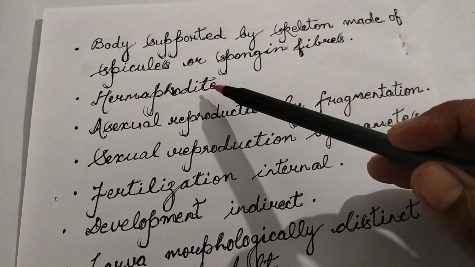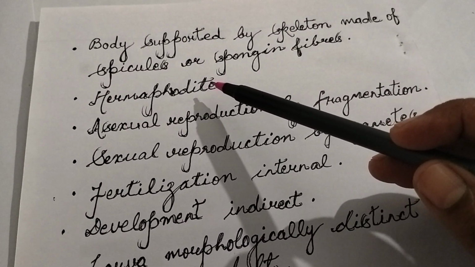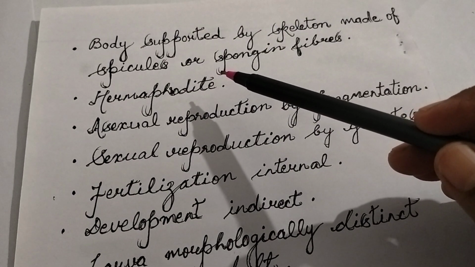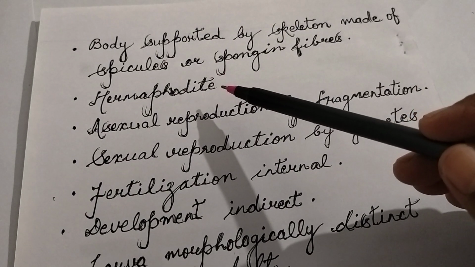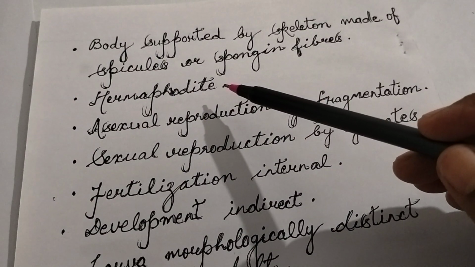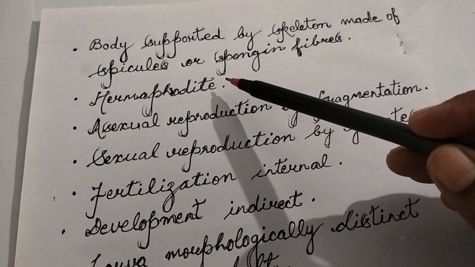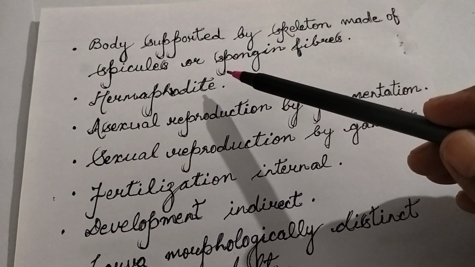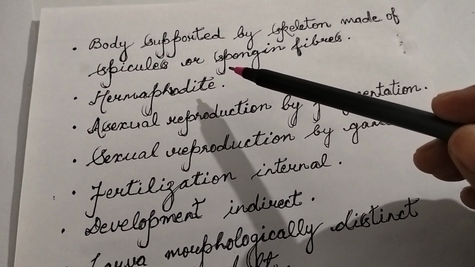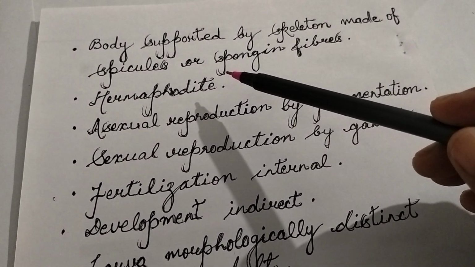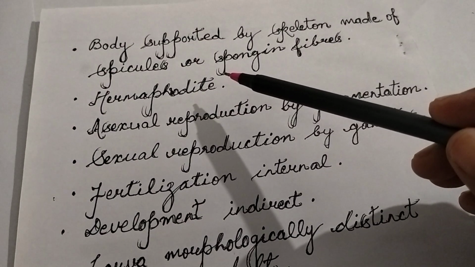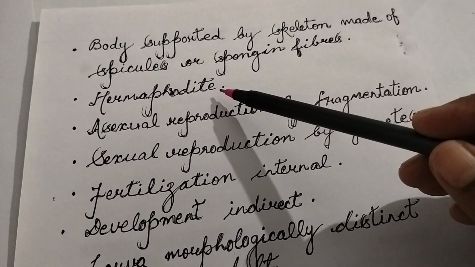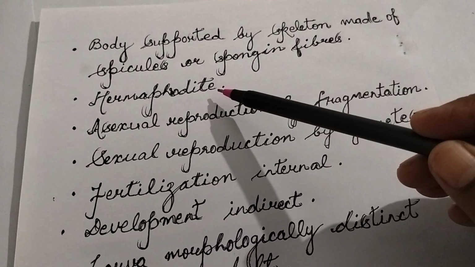They are hermaphrodite. Hermaphrodite means separate sexes are not present; both sexes, male and female, are present in the same body. Such organisms which possess both male and female sex organs in the same body are called hermaphrodite. So sponges are hermaphrodite.